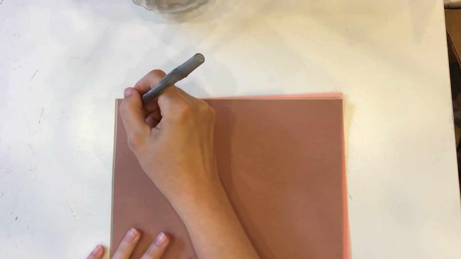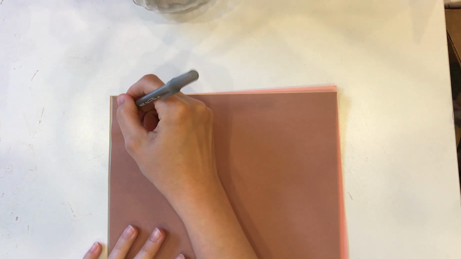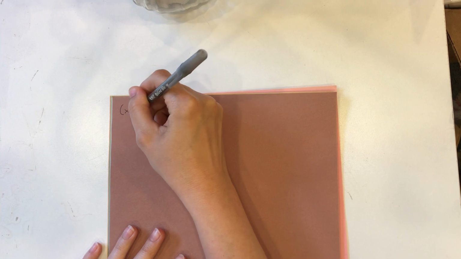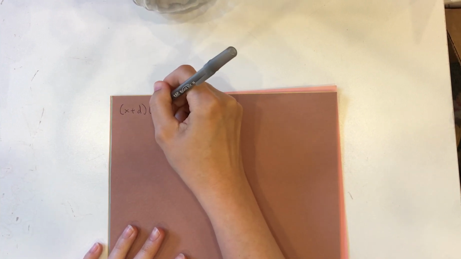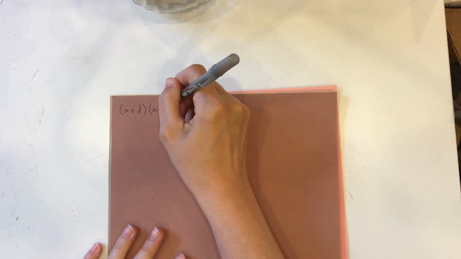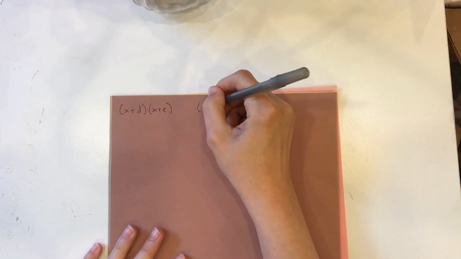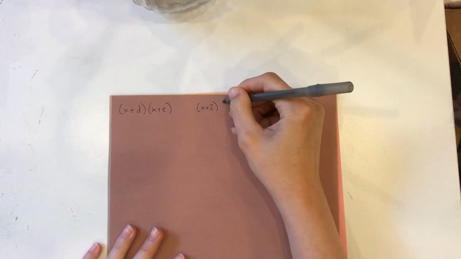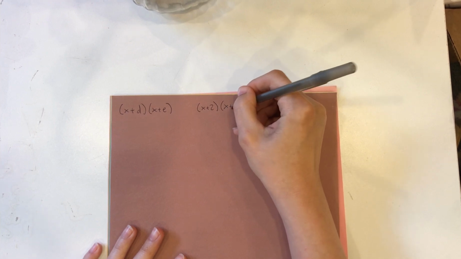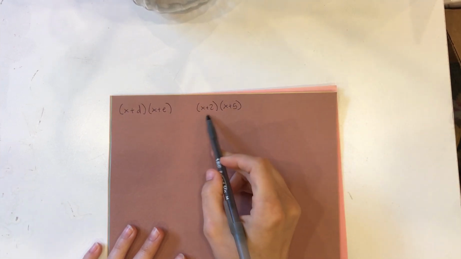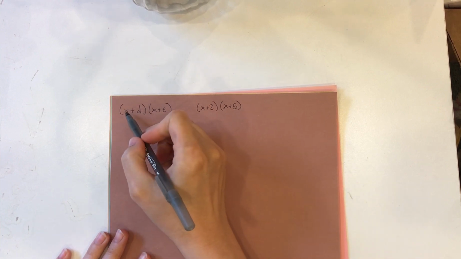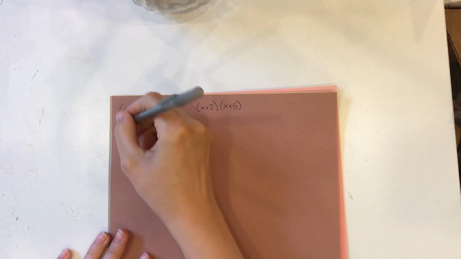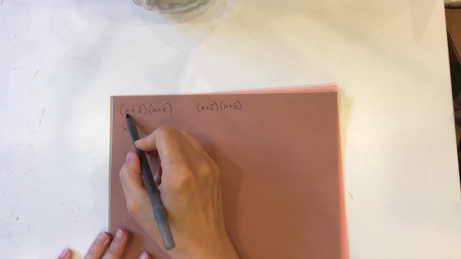If I have x plus d and x plus e, an example of that might be x plus 2 and x plus 5. We can multiply these out and know what happens. So x times x is x squared.